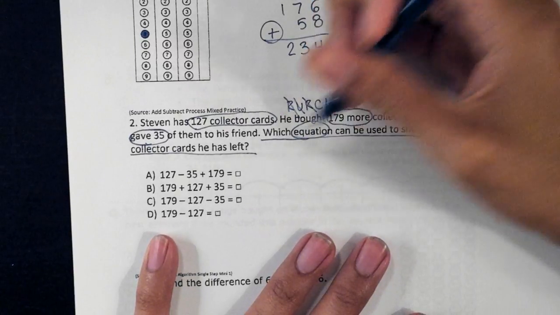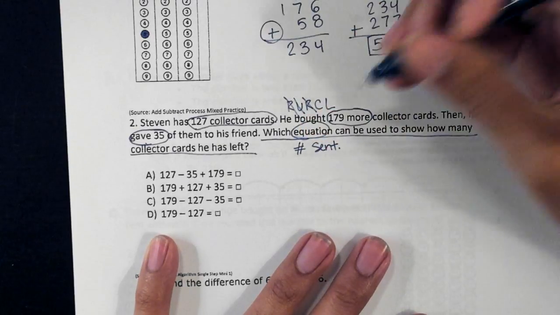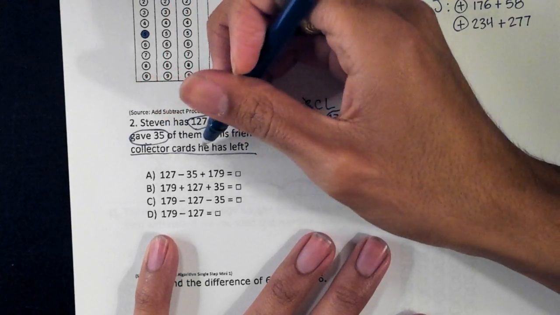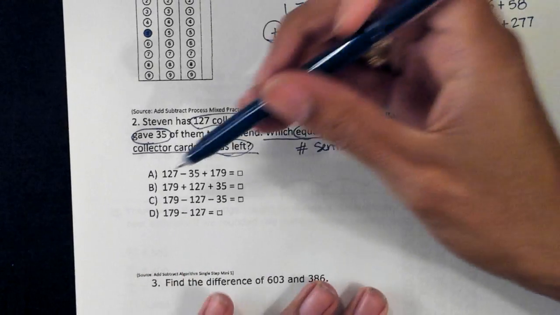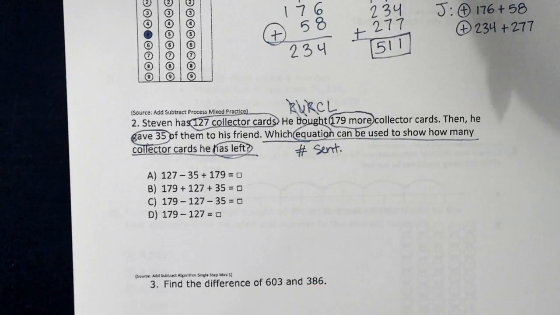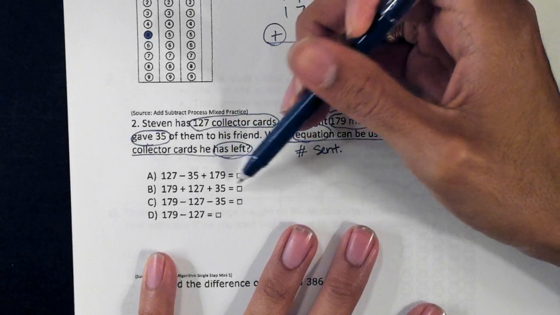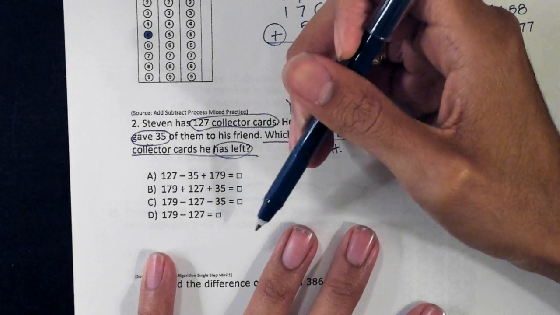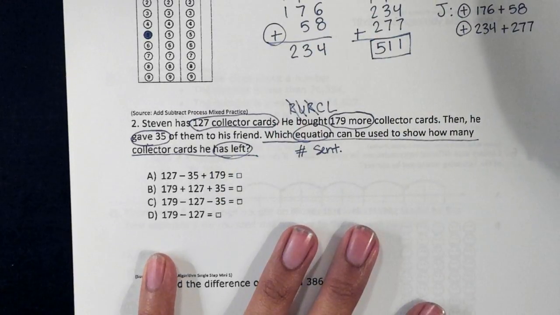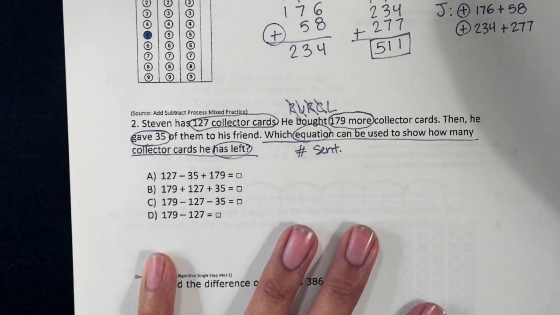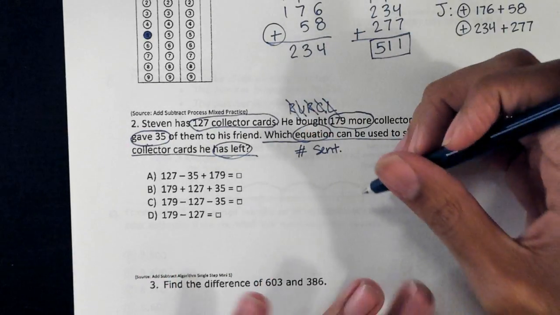And we're looking for an equation that is a number sentence that can be used to show how many collector cards he has left. The equation that we're going to choose is going to be 1 in our answer choices. And if you look at your answer choices, you can see that in this problem, it's not important that we actually figure out the answer. It's more important that we know how to find the answer. So I can cross out the clue words, I can cross out my label because I labeled that number sentence, and now I can start with my 3-step.